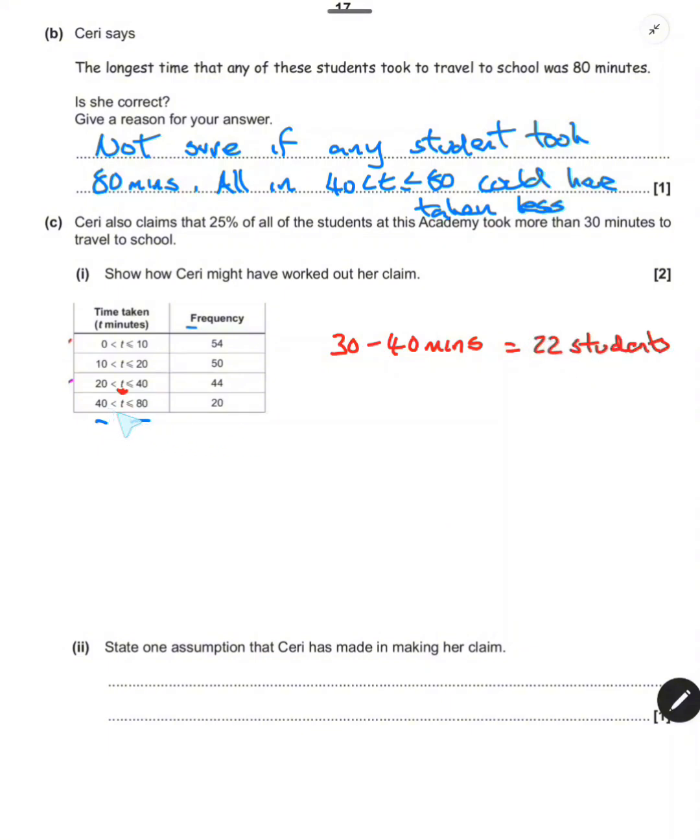And I know that there's 20 students that go from 40 to 80 minutes. So from 40 to 80 is 20 students. These are all the students that take longer than 30 minutes.